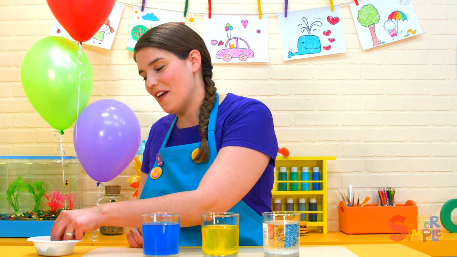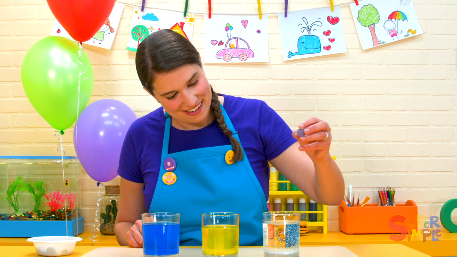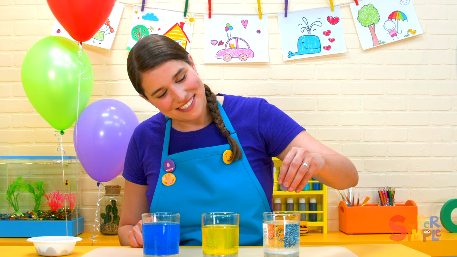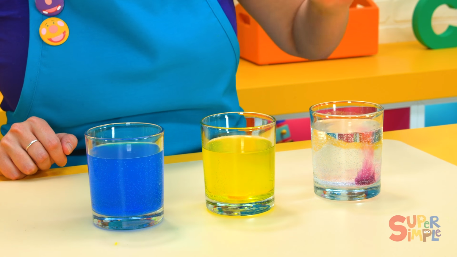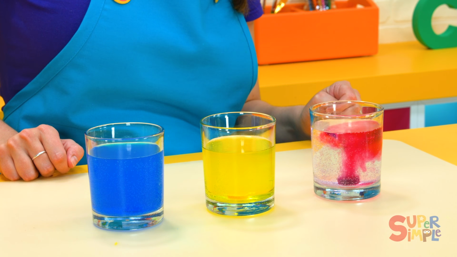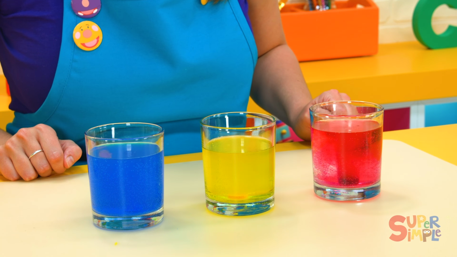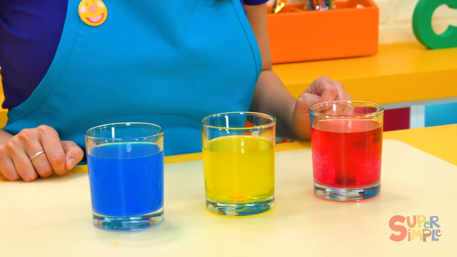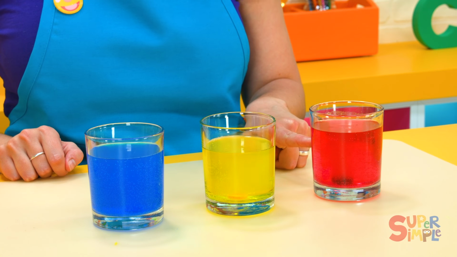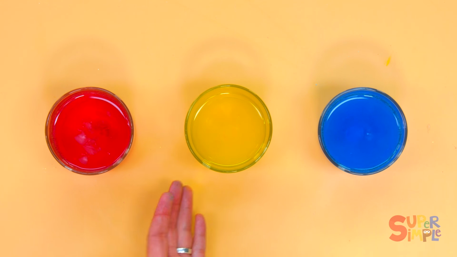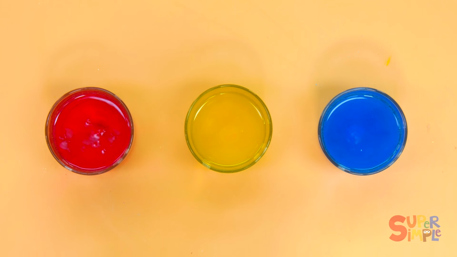Let's try the red tablet. Here it goes. Fizz, fizz, fizz. It's turning the water red. We have red, yellow, and blue.